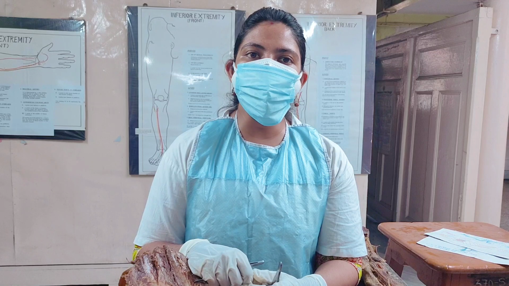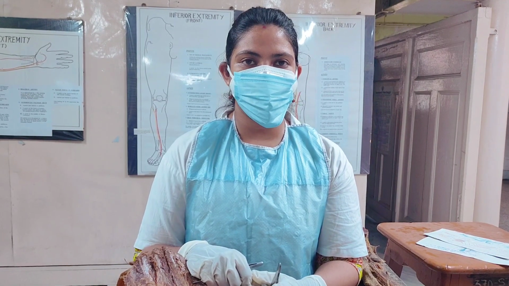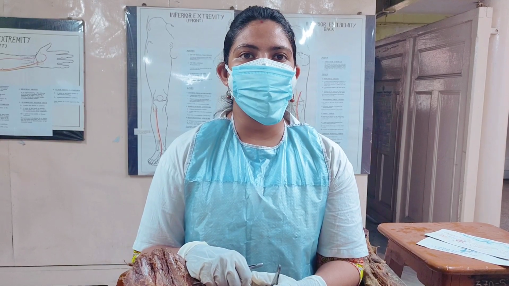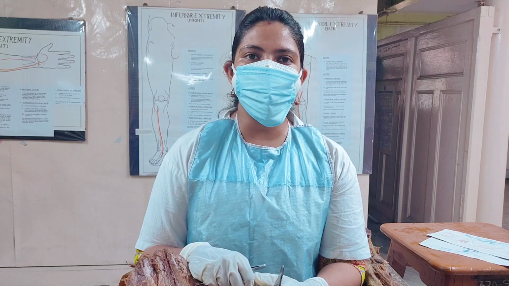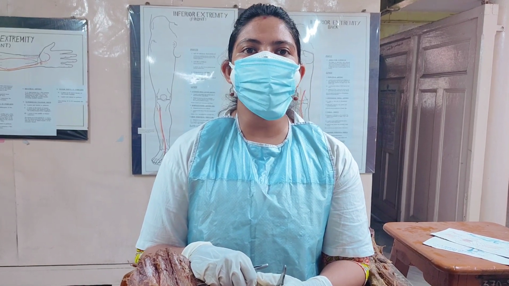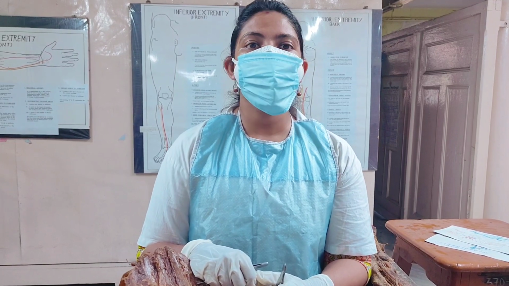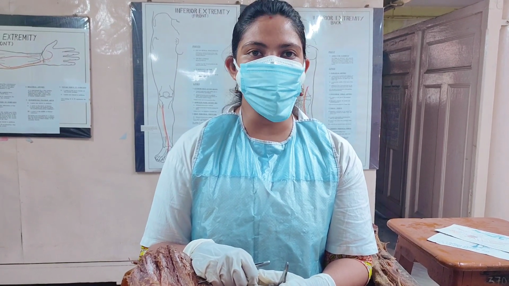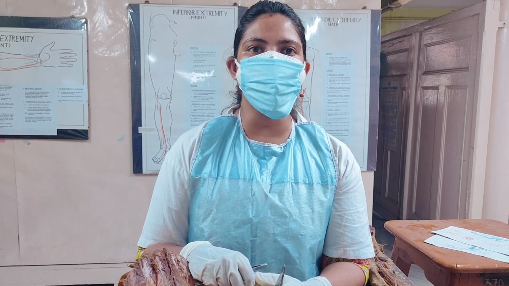Another one is the interchondral part in between the two costal cartilages. This interchondral part helps in the elevation of the ribs because its fibers are almost parallel with the slope of the ribs. But the interosseous part helps in depression of the ribs because its fibers run at right angle to the slope of the ribs.